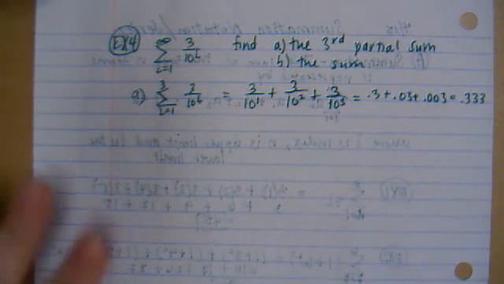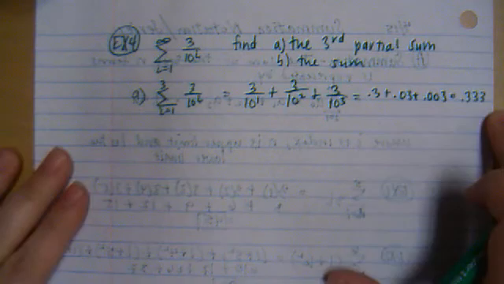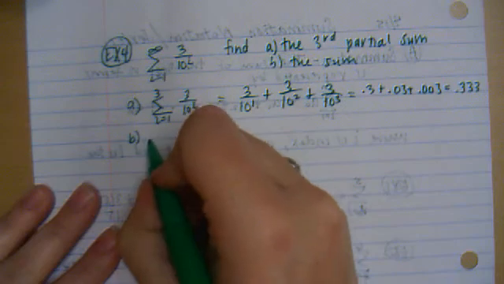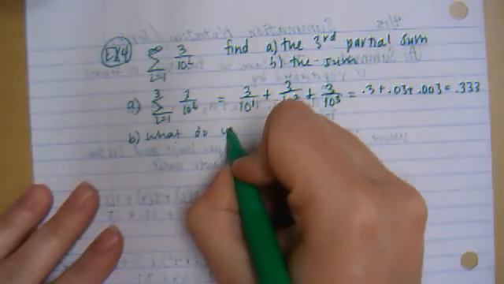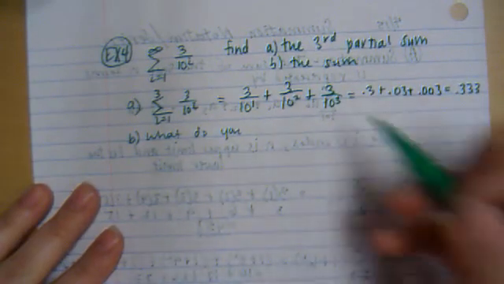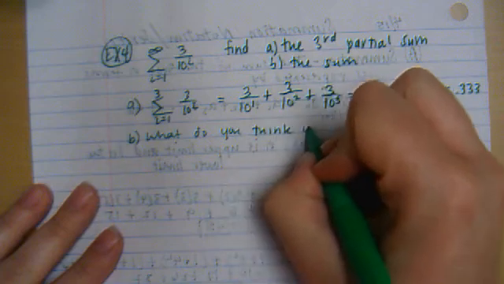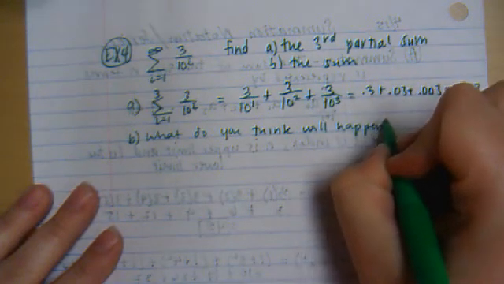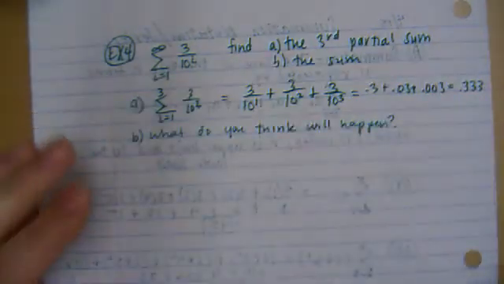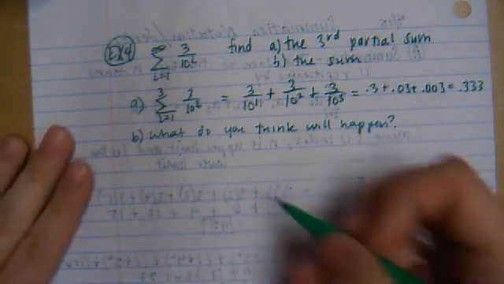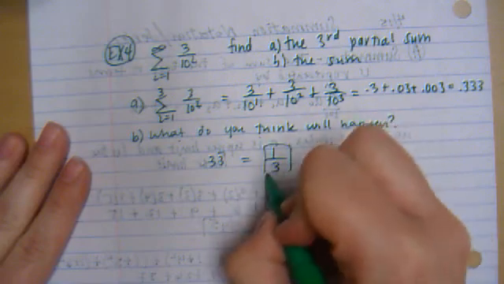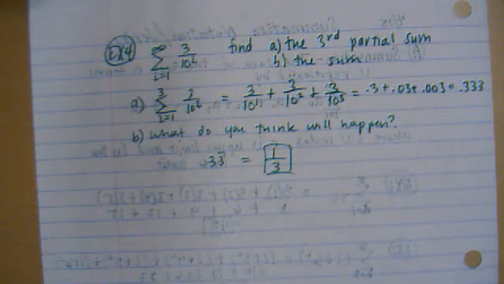Alright, now, what is the infinite sum approximately? What do you think is going to happen? If you keep adding, the numbers keep getting smaller and smaller. So 10 to the 4th would give 0.0003. If I kept adding, it would just keep adding 3's on the end. So what is 0.3333 repeating? It's 1/3. So that would be your infinite sum.